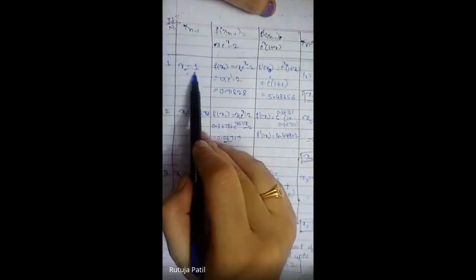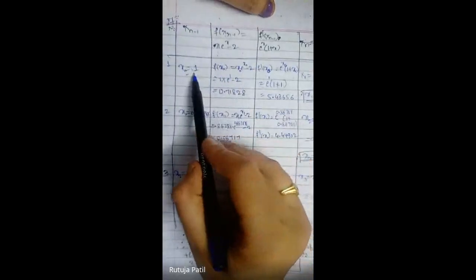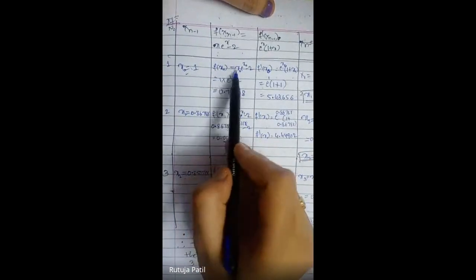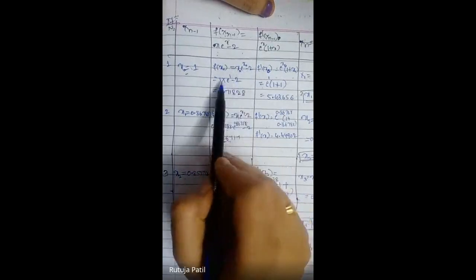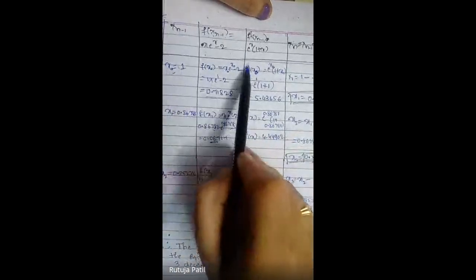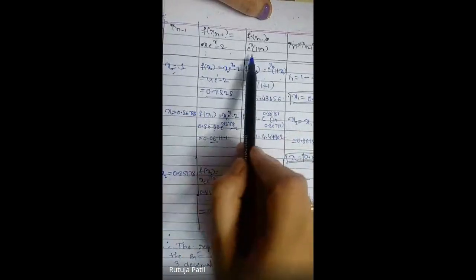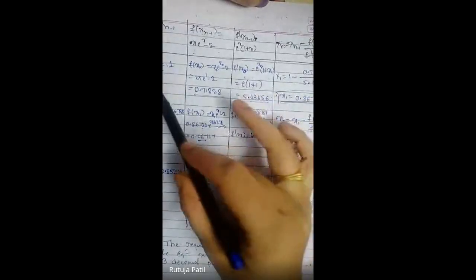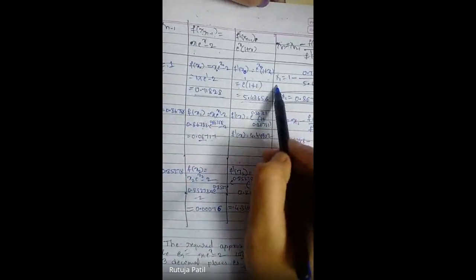Now x naught is 1. Substitute this x naught so that you will get the f of x naught. So this is what I have substituted, x naught as 1, and we have arrived at this answer. And then to find the f dash of x naught, substitute x naught in place of x here. So we get this. Now to find the next value of x after x naught, the next value of x is x1.